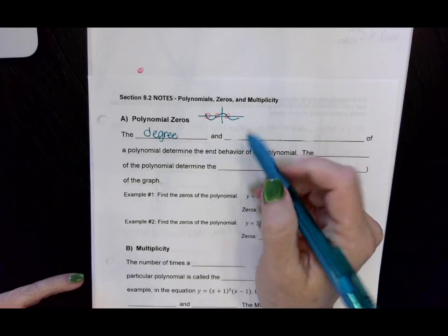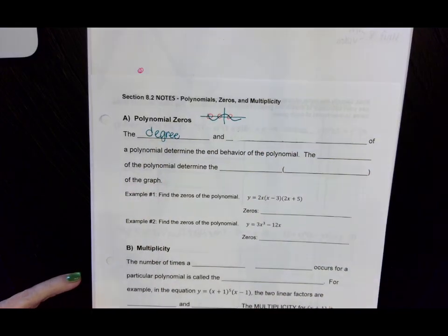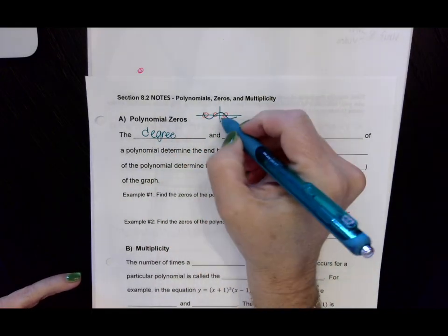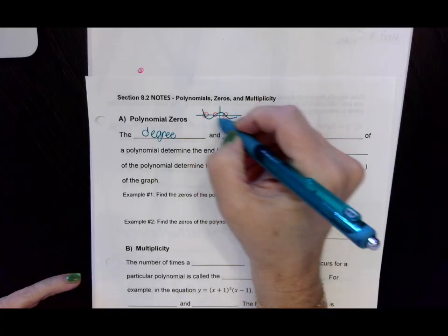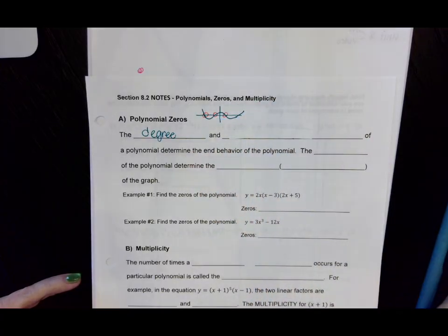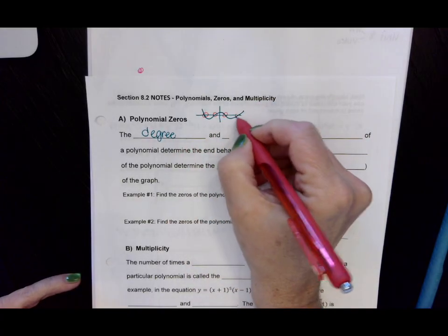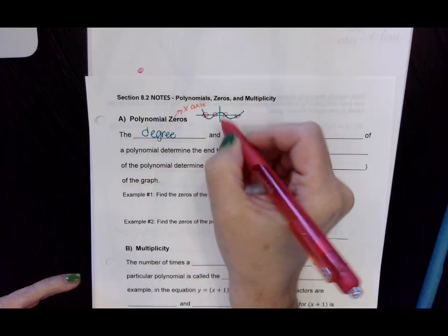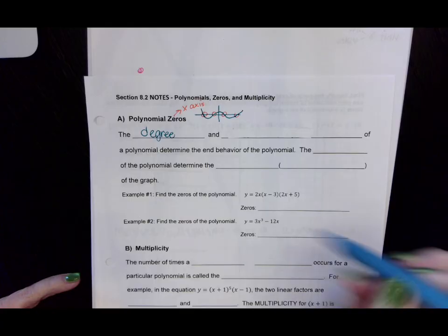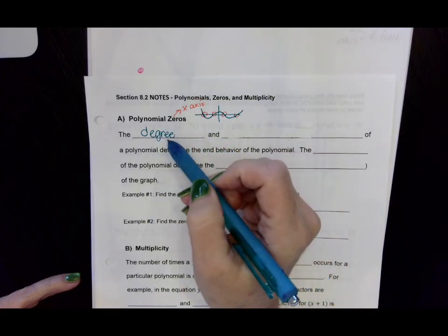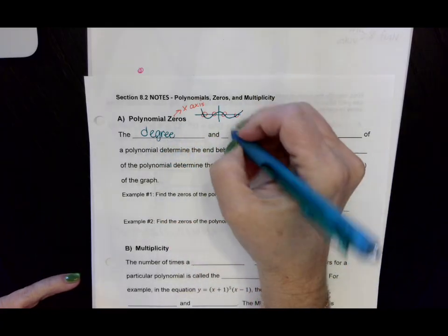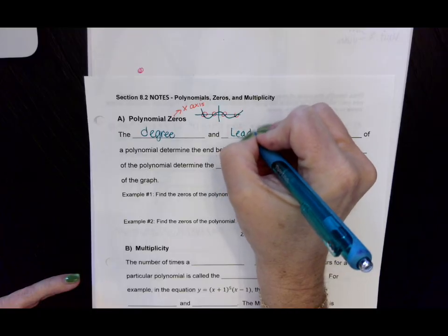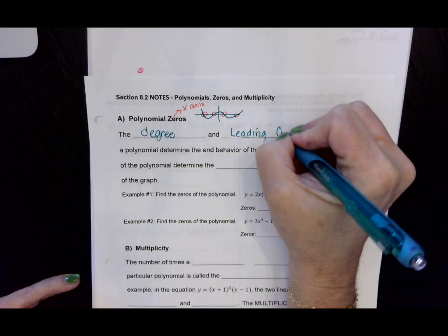So I'm starting over. We're on notes 2, and this is polynomial zeros. So what I did here is I drew a little graph, and what we did the other day is we had this sketch, and we said that the zeros are where we cross the x-axis. Don't have to cross it, just have to hit it, right? And these zeros are dependent on two things: the degree of the polynomial and the leading coefficient.